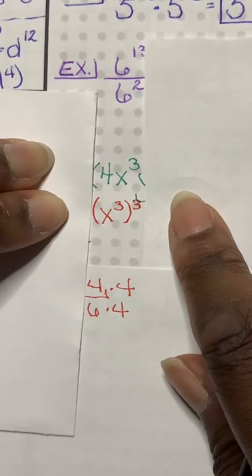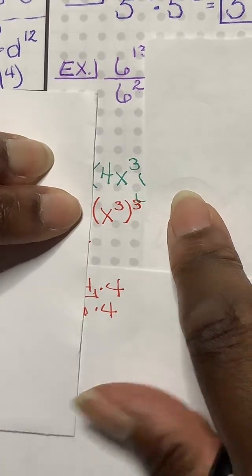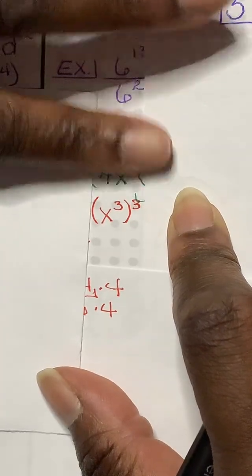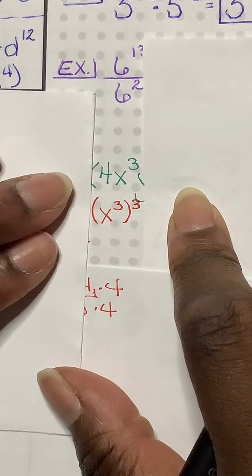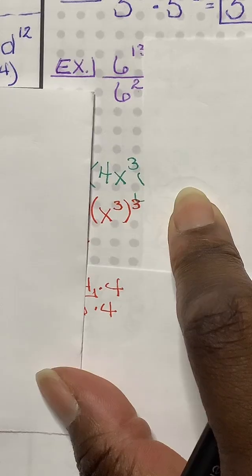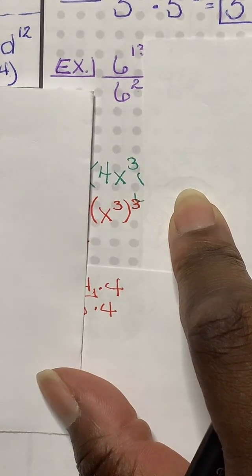What would the answer for that be? Just what's in red, not what's in green. Ignore that. I'm causing a shadow, so I don't like that. Just the red. What would that give me? Put it in the chat. X cubed raised to the third power. What would that be?